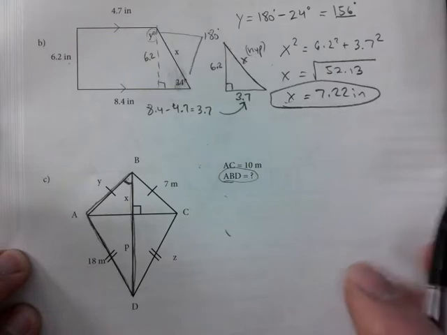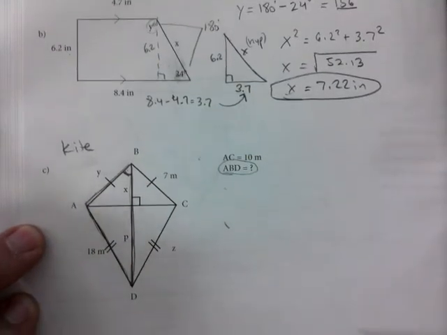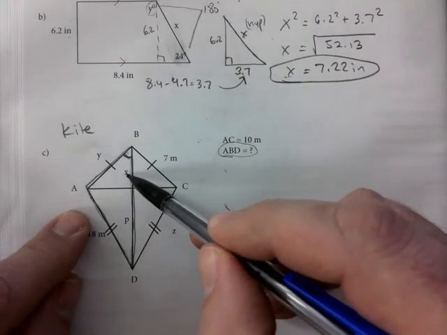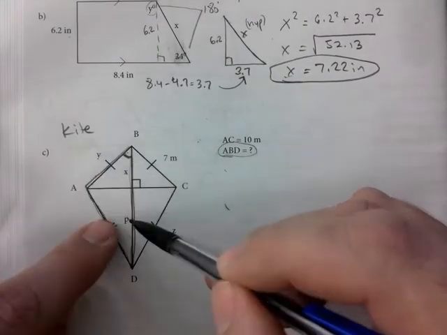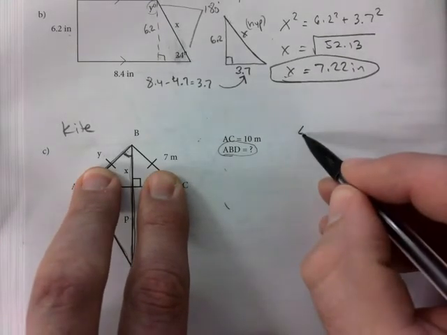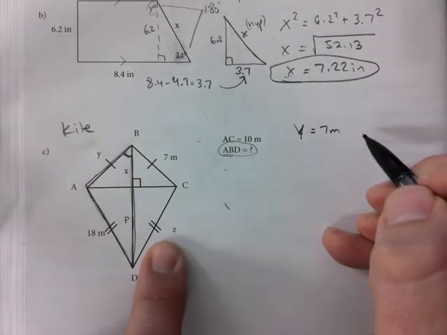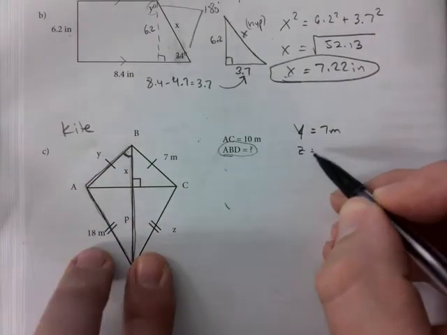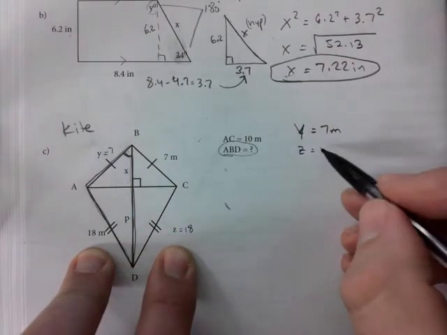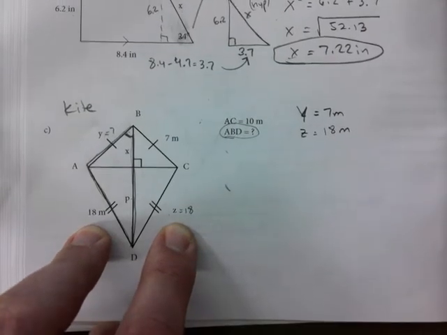Next, we have the kite, right? And so for the kite, we are asked to solve for x, y, p, and z. Let's do the easy ones right there. So just side y is going to be 7 meters. Side z is going to be 18, right? We can actually write it down right next to it. So those would have been easy marks. Just read it off. No problem there.